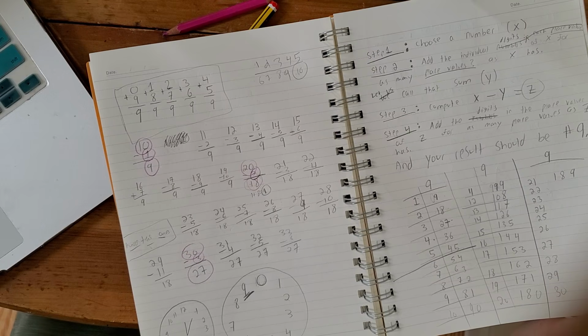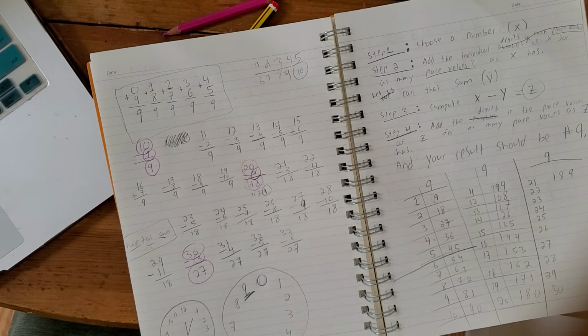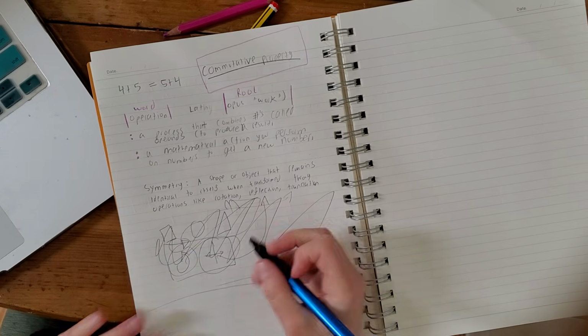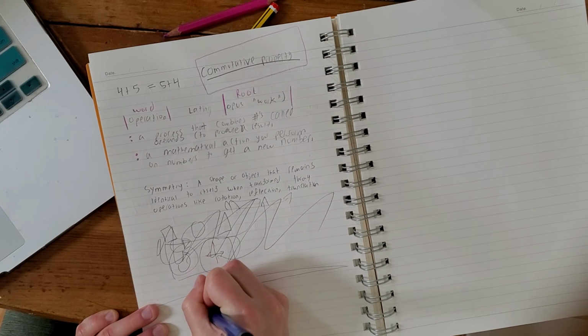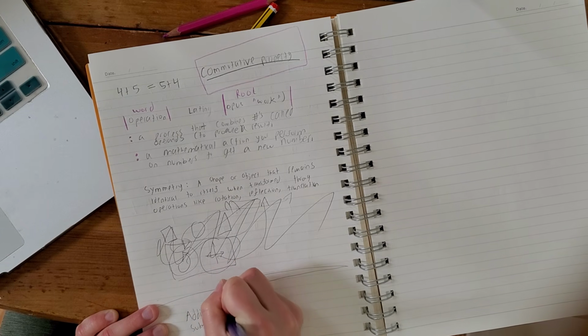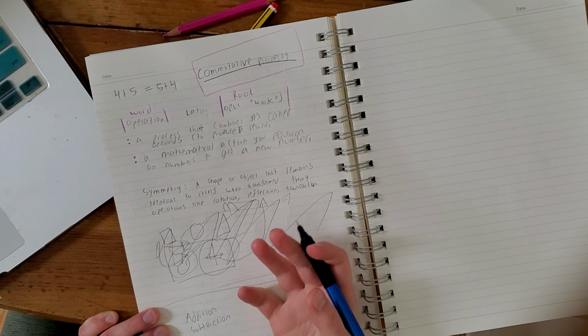But division is just repeated subtraction, right? And the way this works is that addition and subtraction are inverses of each other.